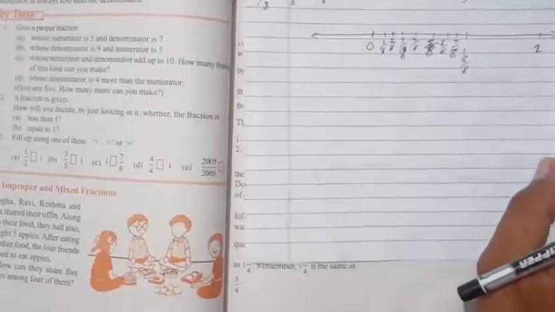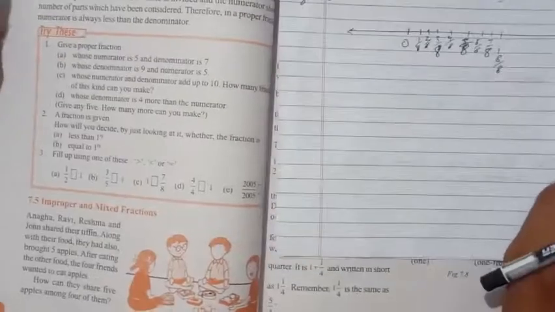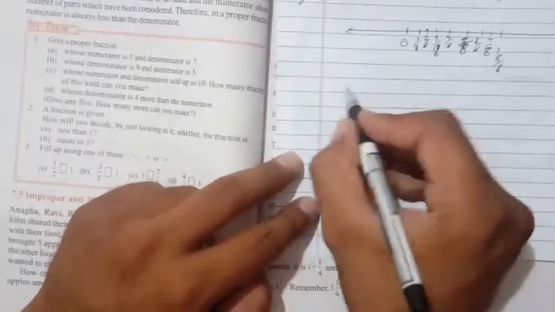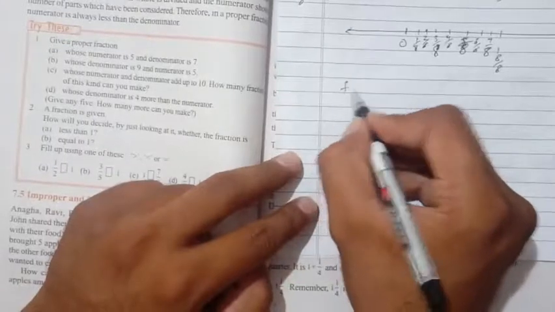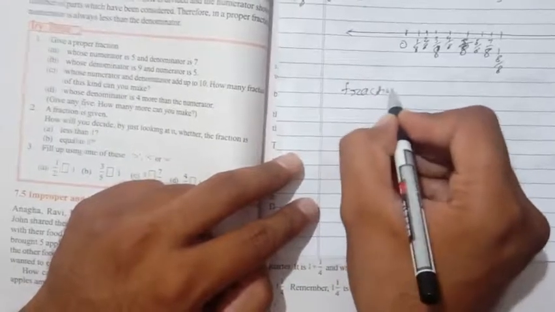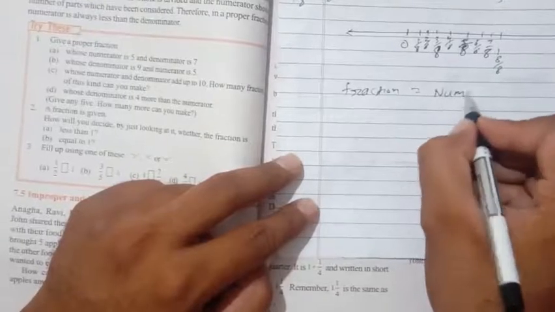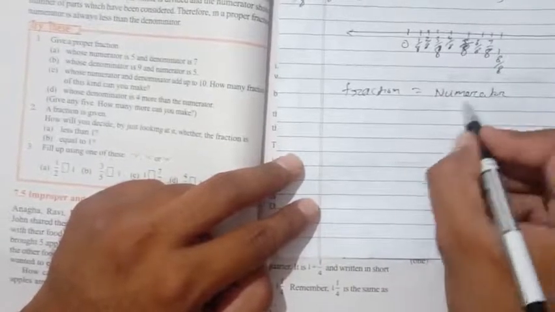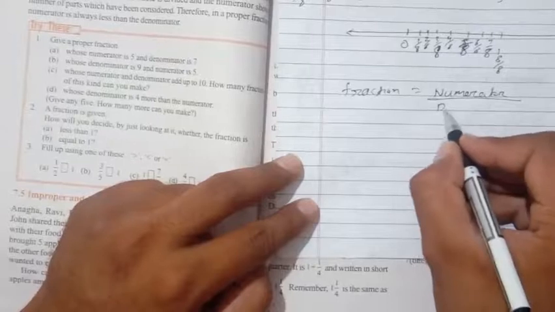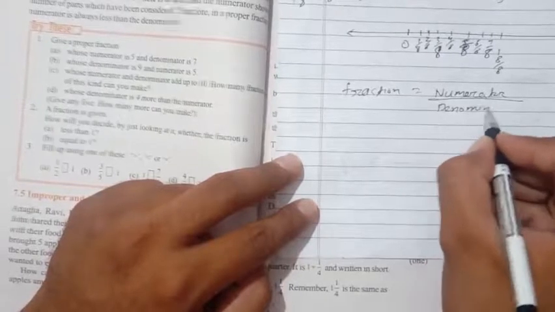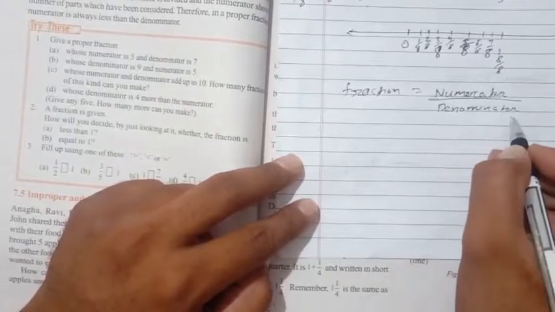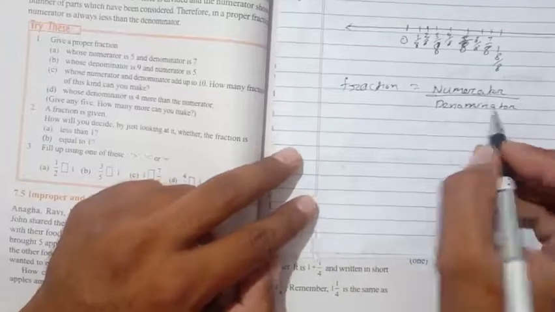Okay. Now our next topic is proper fraction. What do you mean by proper fraction? A fraction has two parts, one is the numerator, another is the denominator.